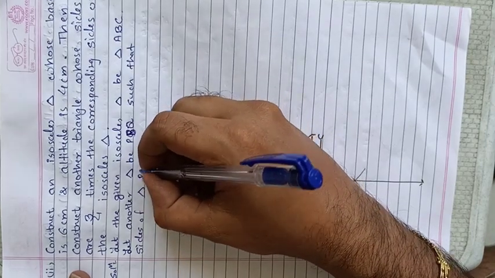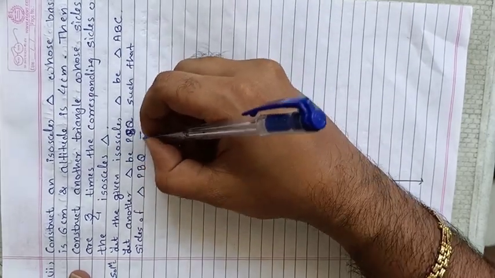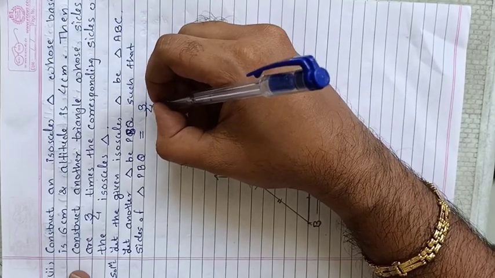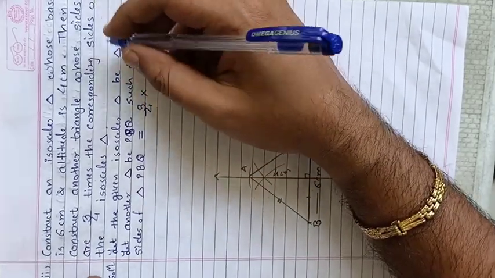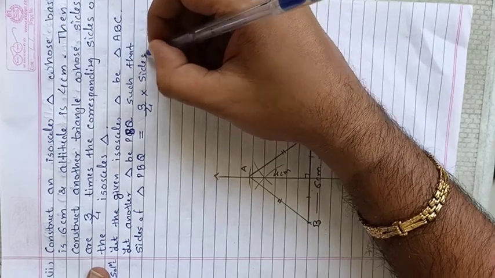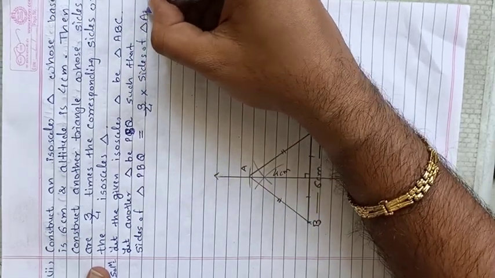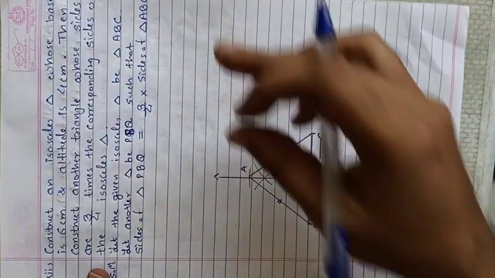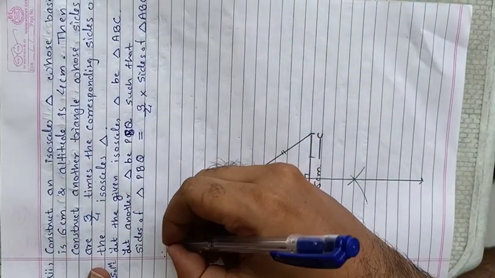equal to 3 upon 4 times the corresponding sides of isosceles triangle ABC. So a side of triangle ABC will go in the denominator.